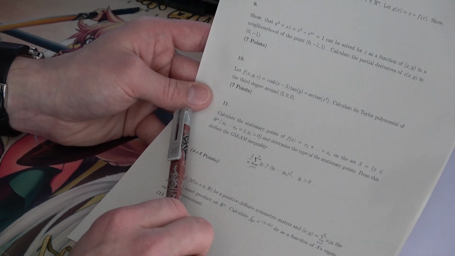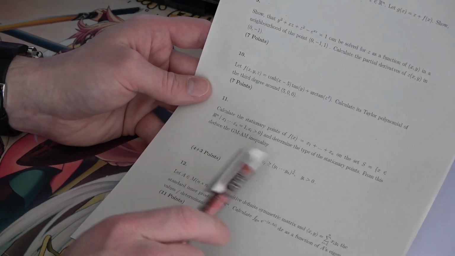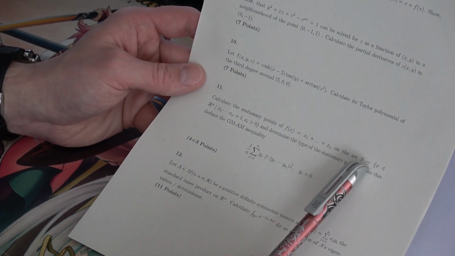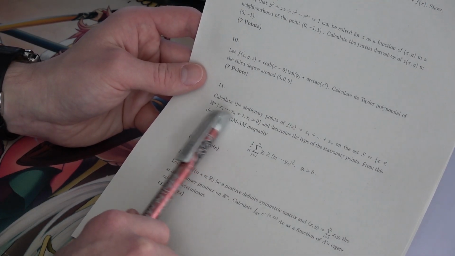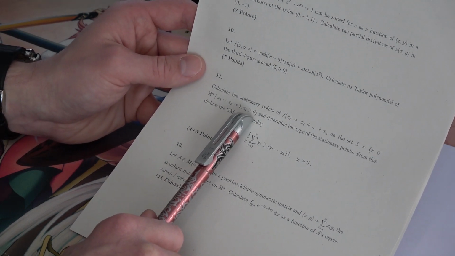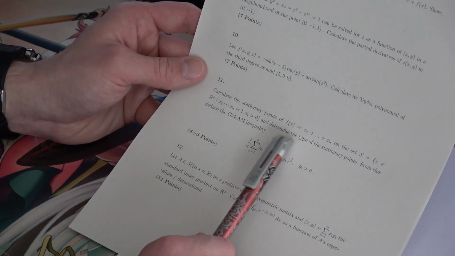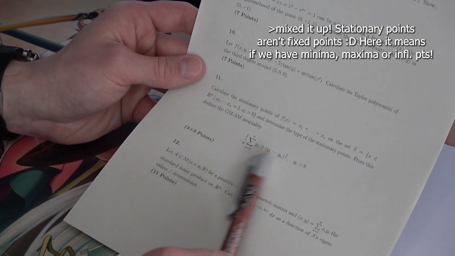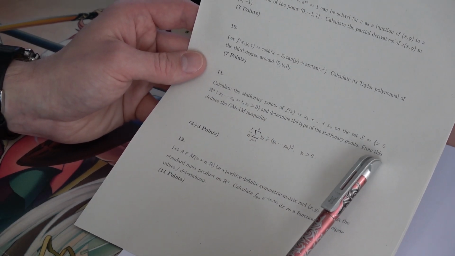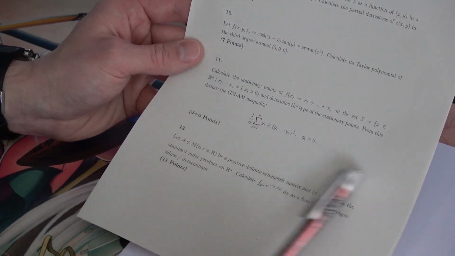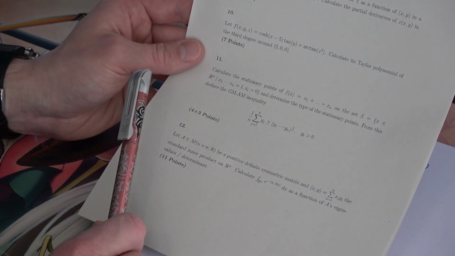Next up, if you ever did nonlinear dynamics, then you probably did something like this before. You have to calculate the stationary points of this function on the set S, where all the x's multiplied together are equal to 1, and each of those x's is strictly greater than 0. And you have to determine the type of stationary points. Okay, if it's stable, if it's unstable, asymptotically stable, and so on. And from this we want to deduce the GM-AM inequality. This is an extremely cool exercise, and it combines so much of analysis 1 and 2. Try it out for yourself, it's a really good one.